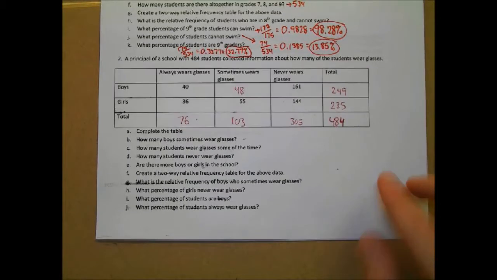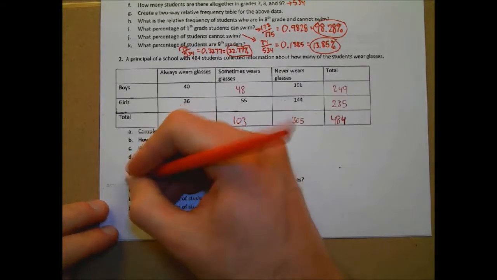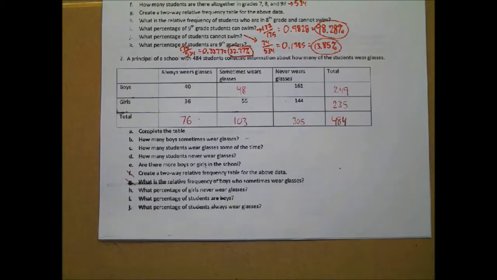All right, we've got our table filled in, and now we can answer all these questions. So why don't you guys go ahead and answer A through J. Don't worry about F and G for right now. Just go ahead and do A through J, but skip F and G. Okay? So go ahead and try those. We're going to do one more after this one, too.